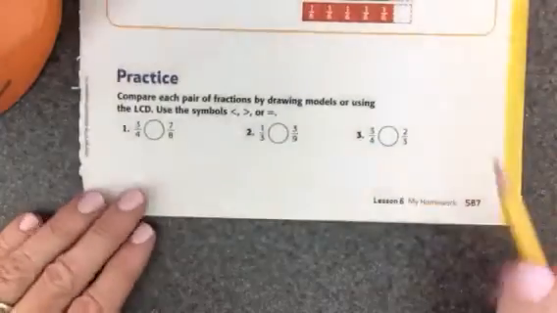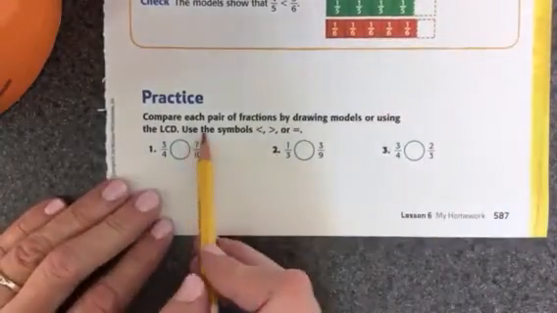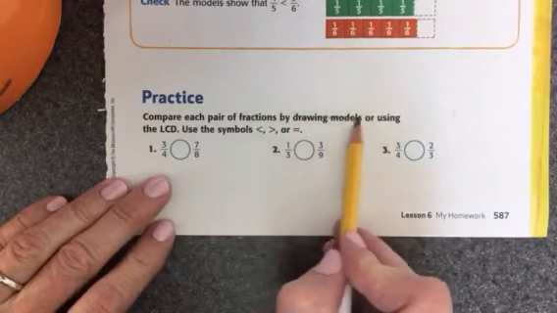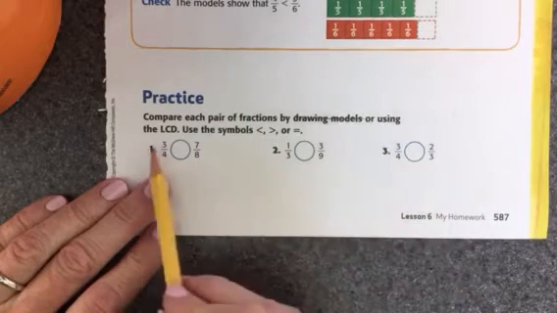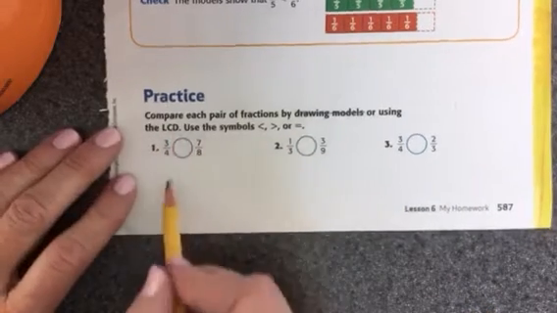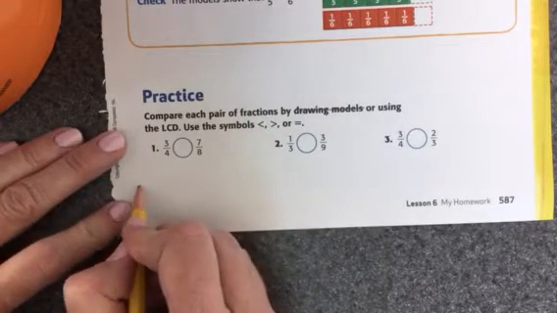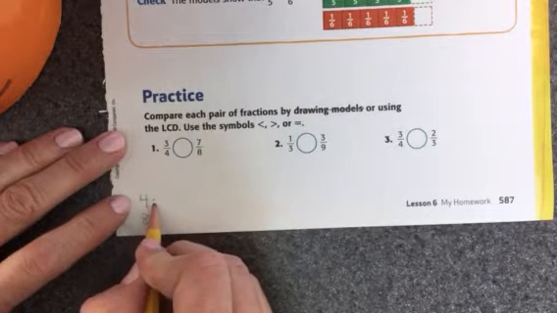All right, so let's do one or two together here, and then you'll get to work on it on your own. We're going to compare each fraction by drawing models. You don't need to draw a model if you don't want to. You can just extend the fraction bar using the lowest common denominator. So here I have 4 and 8 as my denominators. So I need to get the lowest common multiple.